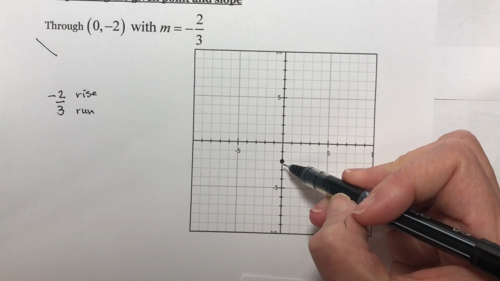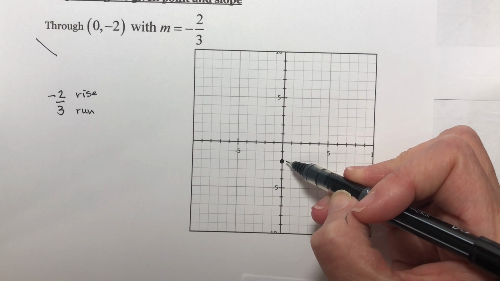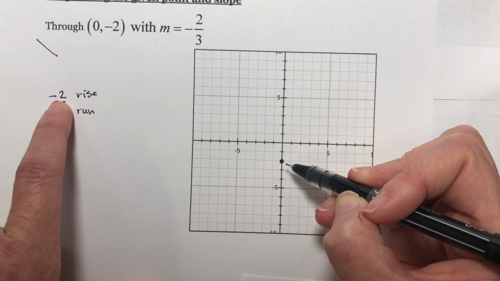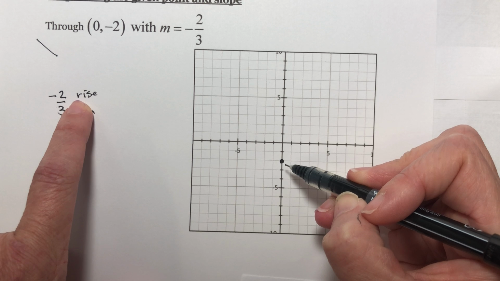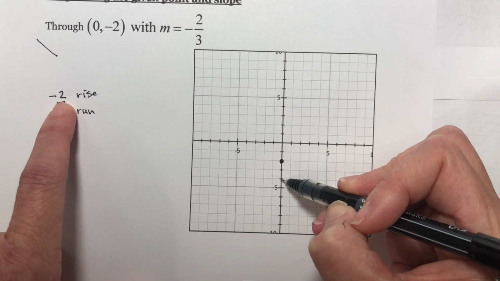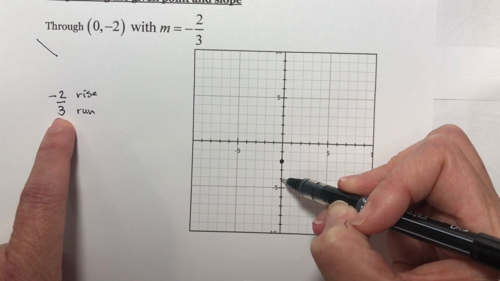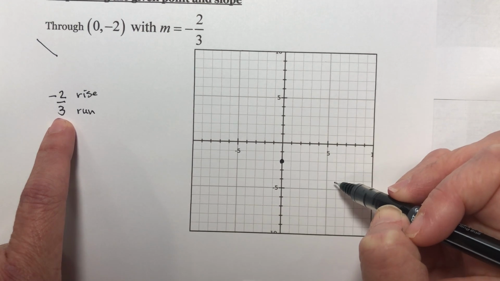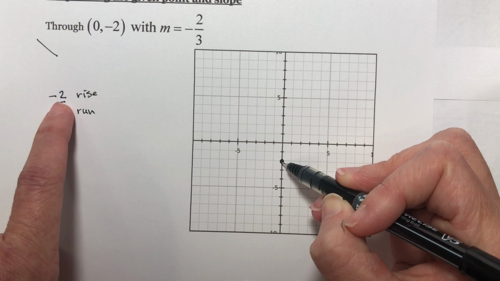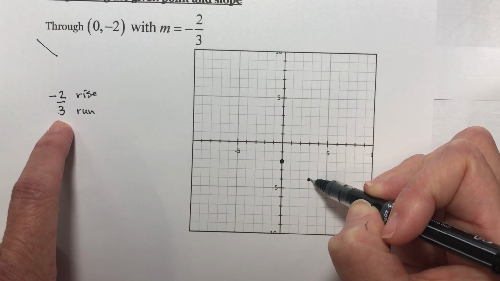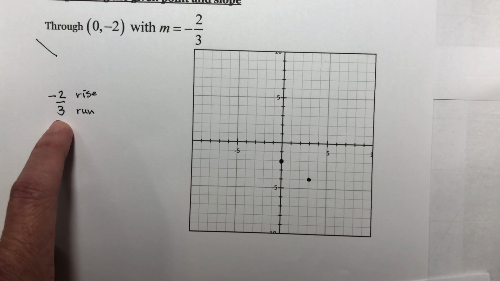This tells me from whatever starting point I have, whatever point I was given to start off with, to get to another point, my rise is -2. Rise is your up-down movement. I'm going to move down 2, and then my run is 3. Run is your left-right movement. It's positive, so I'm going to move in the positive direction. So from here, I move down 2, and then right 3, and I get a second point.